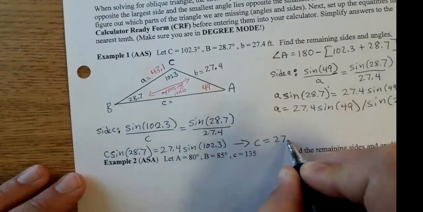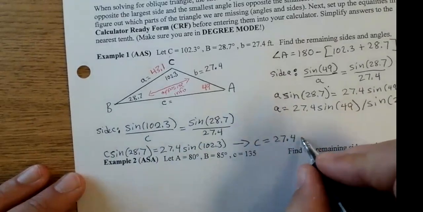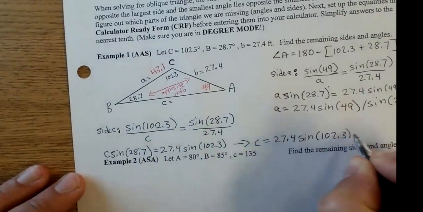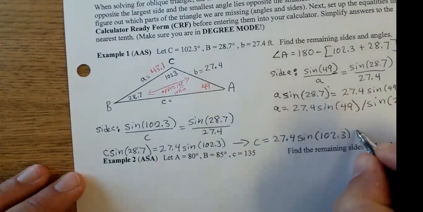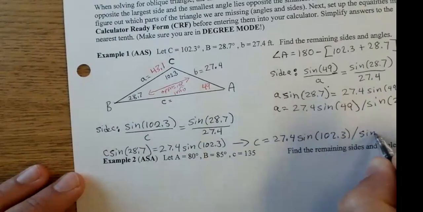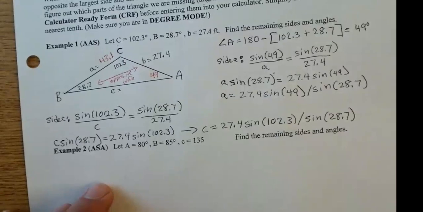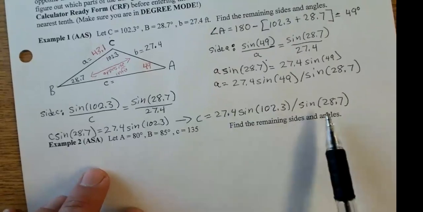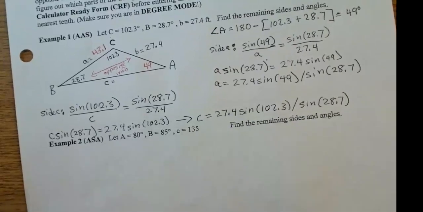You'll see in the calculator, it almost looks identical, except for where it said sine of 49 in the previous one, it's just sine of 102.3. Everything else is the same. If you know some of the buttons on your calculator, you can copy and paste your previous work and reuse that, and just change the 49 degrees to 102.3 degrees. If you're not familiar with that, it's still not too bad to retype the whole thing. You cross multiply just like you did on the previous one, just divide to get C by itself, and then we can type this whole thing into our calculator, and it shoots out the answer.